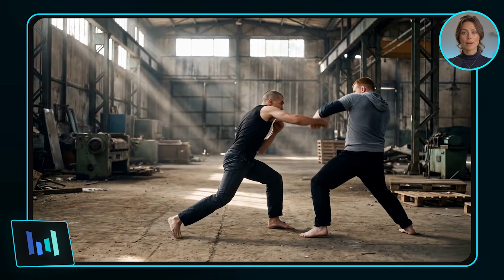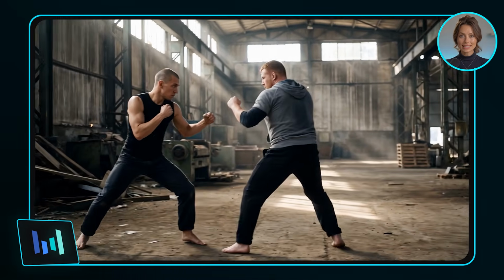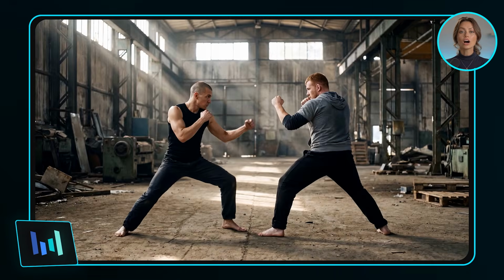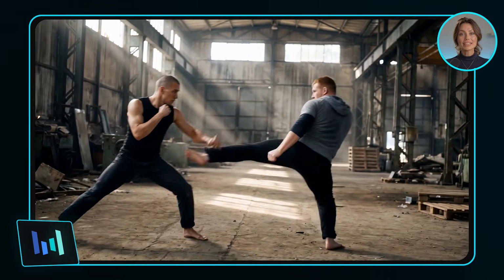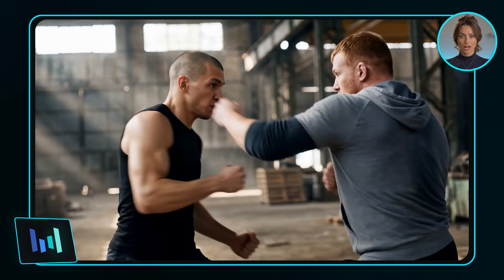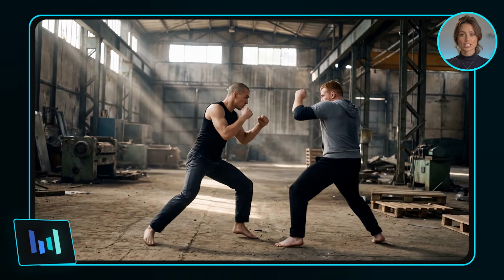The strikes actually have power behind them, and both fighters stay completely consistent from start to finish. And it also does something we didn't even ask for. Right in the middle of the action, it cuts to a tighter shot of the fight. That's the kind of decision an actual video editor makes. So honestly, this is a really impressive clip, and once again, that's our bar. But let's see if any of the other models can top it.